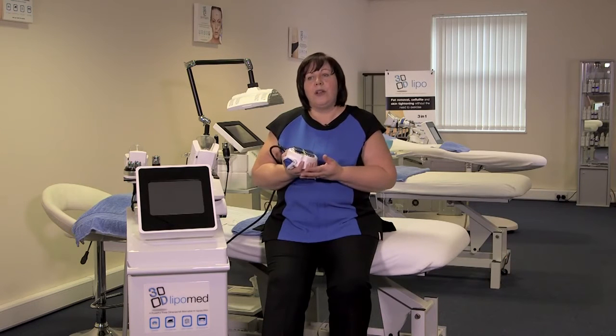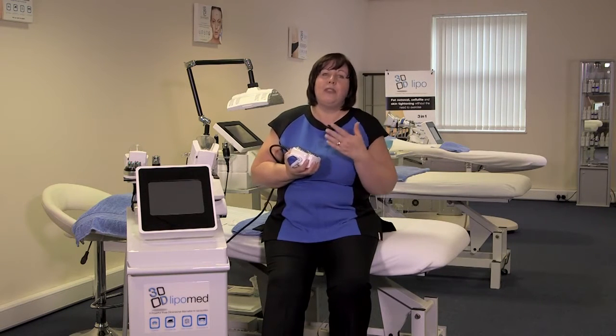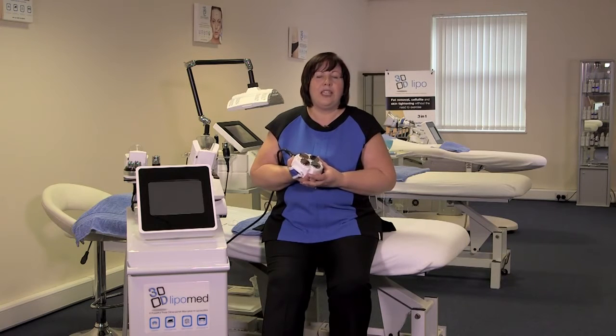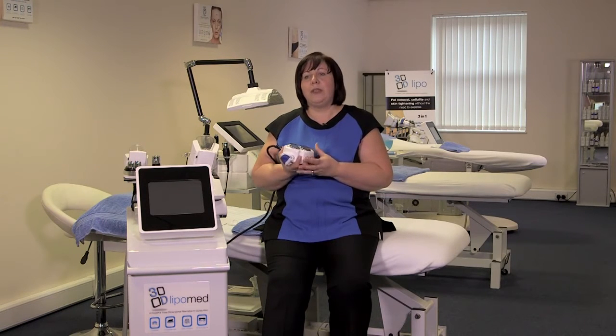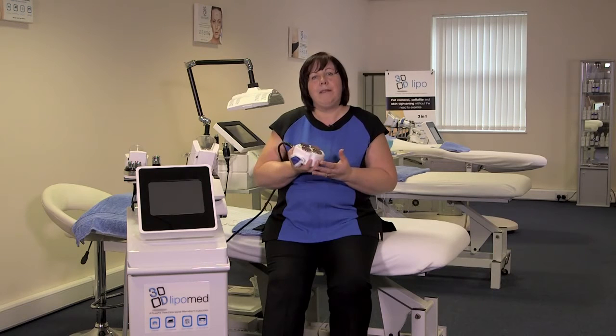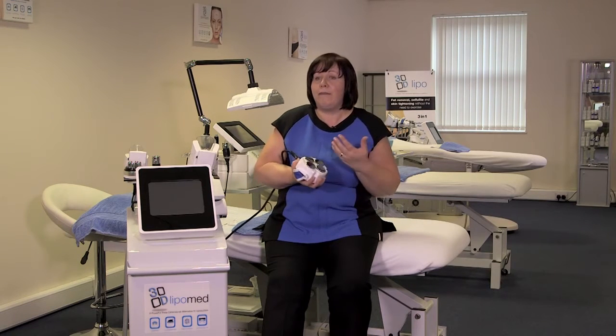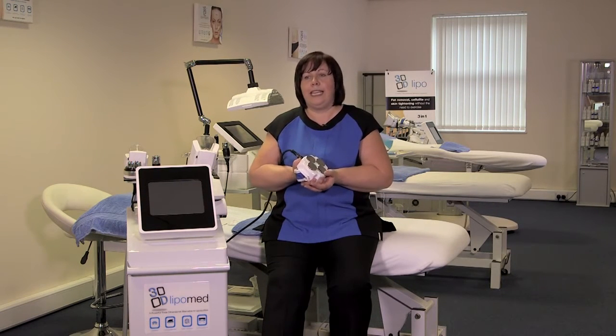Glycerol, because it is water soluble, is absorbed by the blood, taken through the body and utilised as instant energy, whereas the free fatty acids, because they are insoluble, get picked up by the lymphatic system, taken through the lymph nodes and processed then by the liver and the kidney.